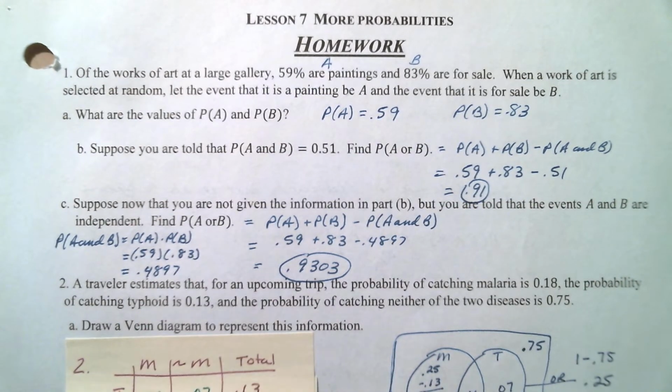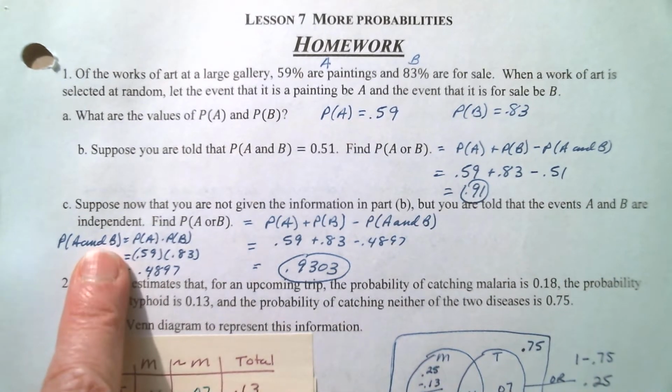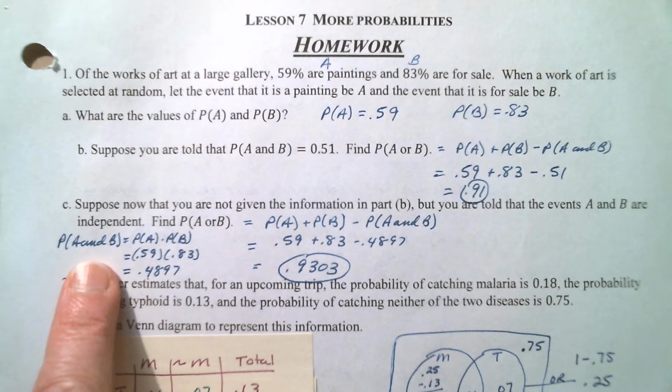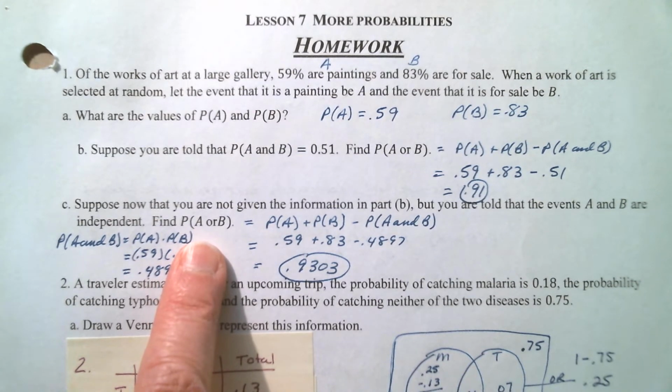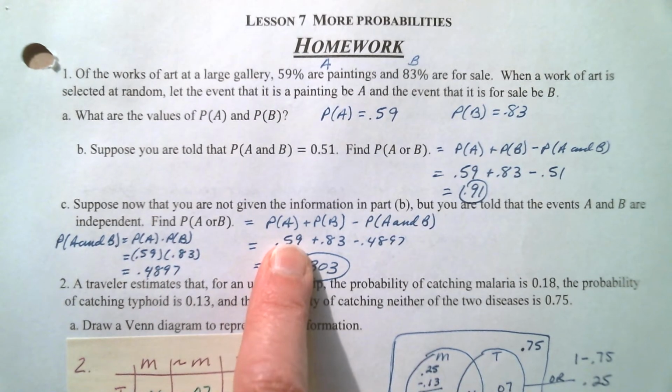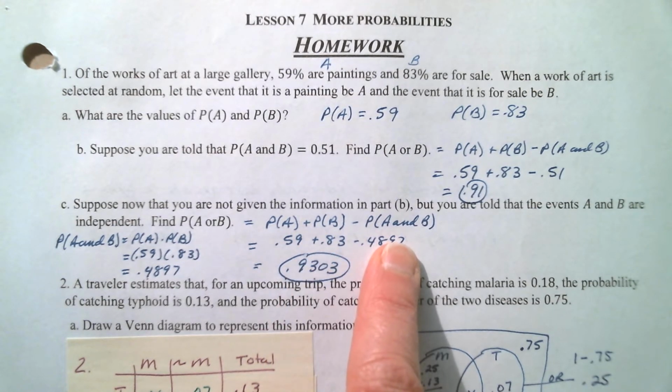Suppose now that you are not given the information in part B, but you are told the events A and B are independent. Find the probability of A or B. Well, if the events are independent, we would find the probability of A and B first, because we know we're going to use the formula to find the probability of A or B. That's going to be equal to the probability of A plus the probability of B minus the probability of A and B.